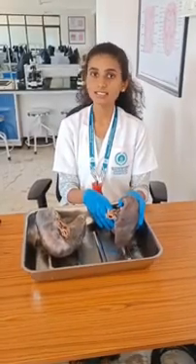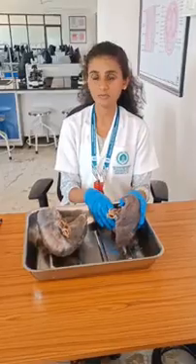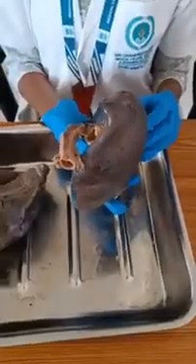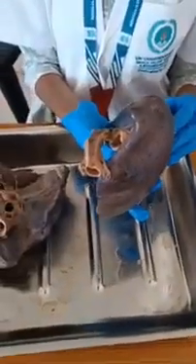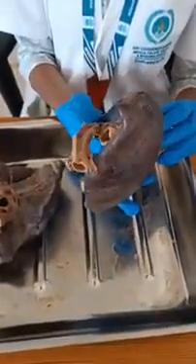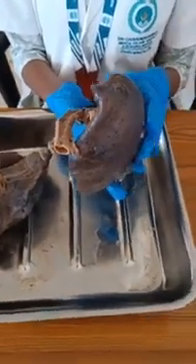Today our topic is the right and left lung and differences between them. The lungs are the pair of respiratory organs lying in the thoracic cavity and enclosed within the pleura, and they lie on either side of the mediastinum.